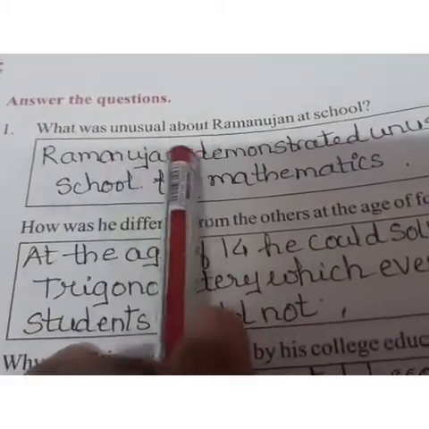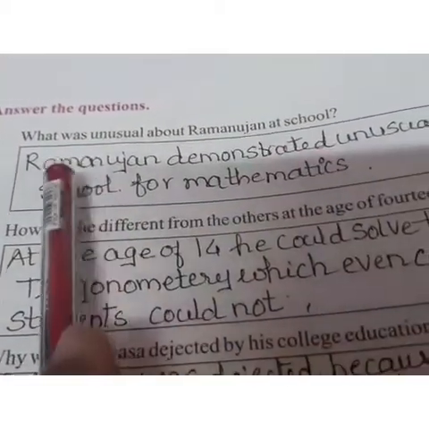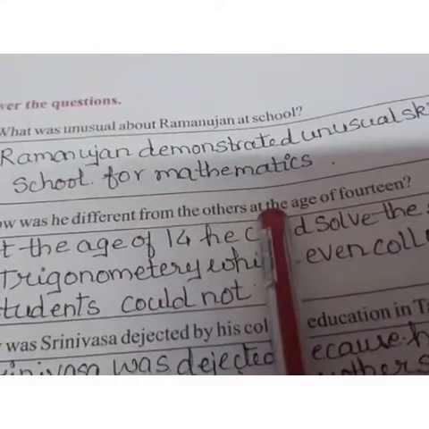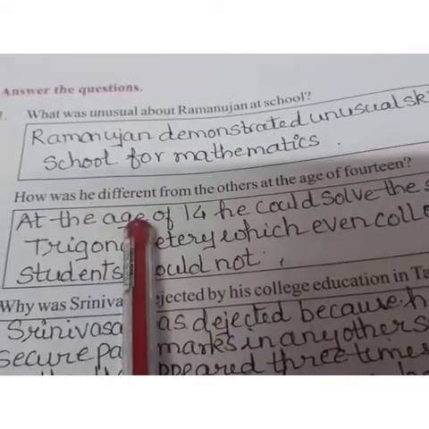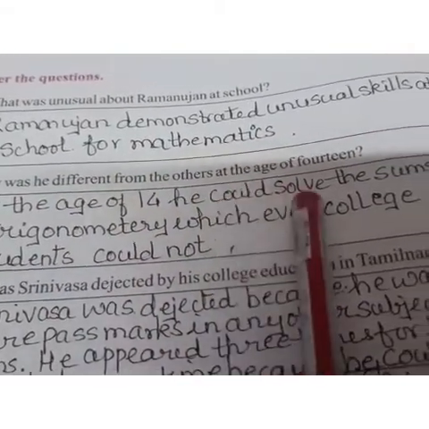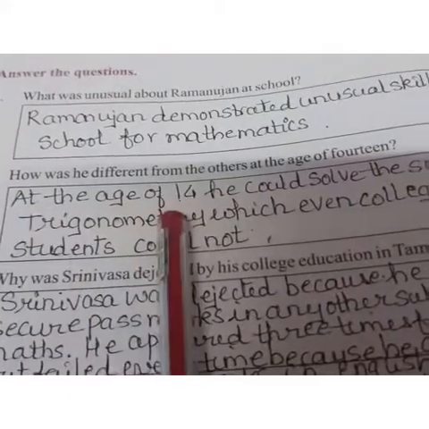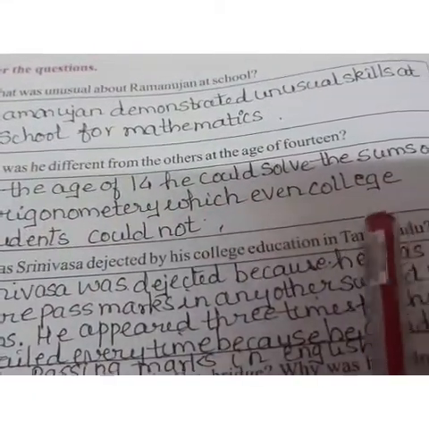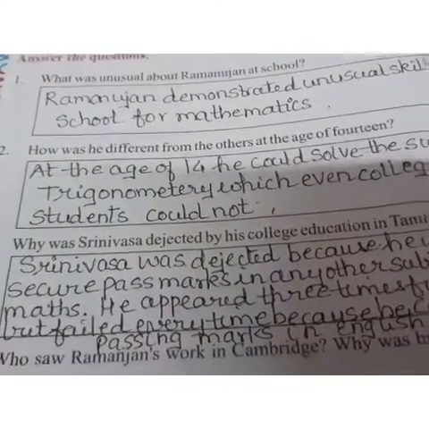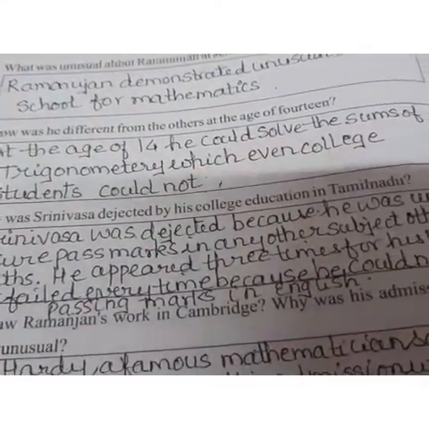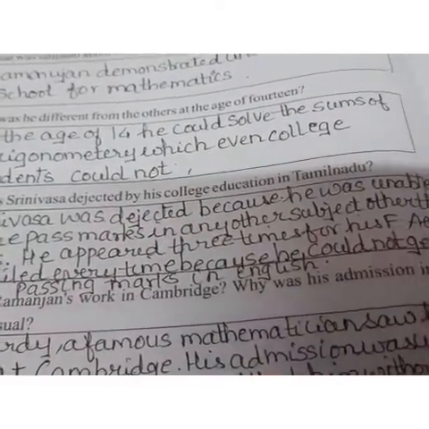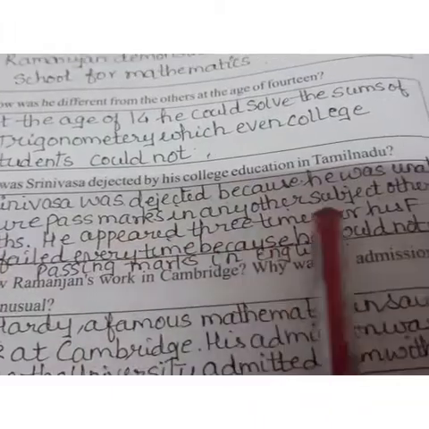What was unusual about Ramanujan at school? Ramanujan demonstrated unusual skills at school for mathematics. How was he different from the others at the age of 14? At the age of 14, he could solve the sums of trigonometry which even the college students could not. Why was Srinivas rejected by his college education in Tamil Nadu? Srinivas was dejected because he was unable to secure pass marks in any subject other than maths.